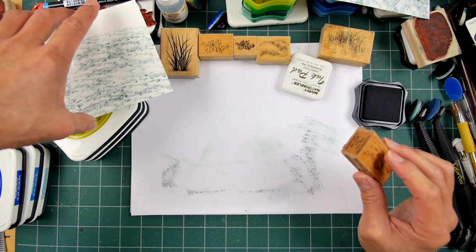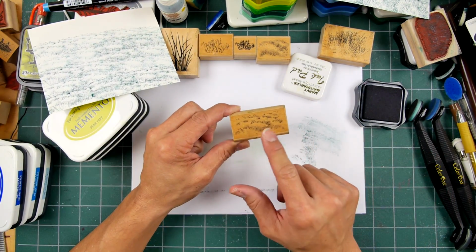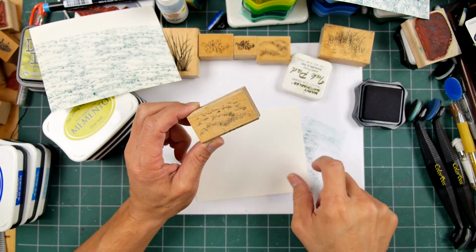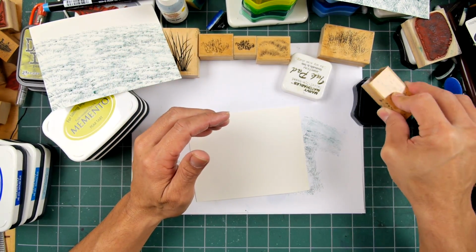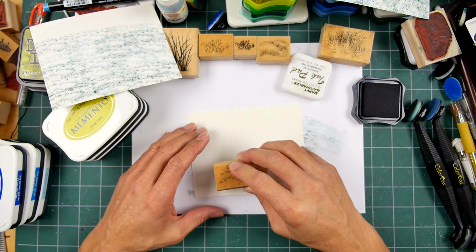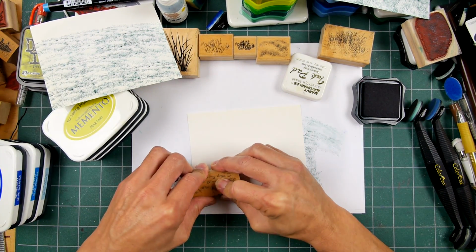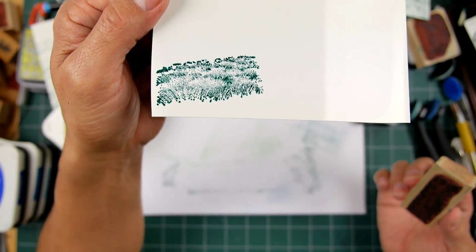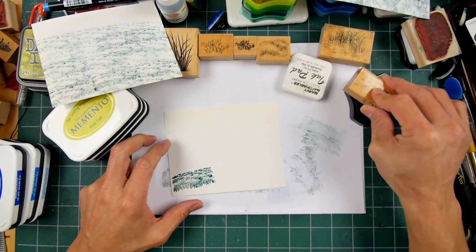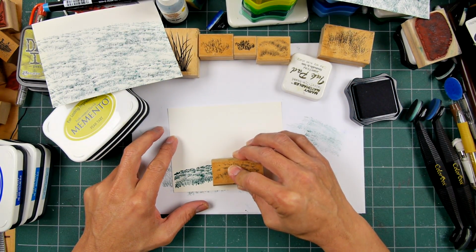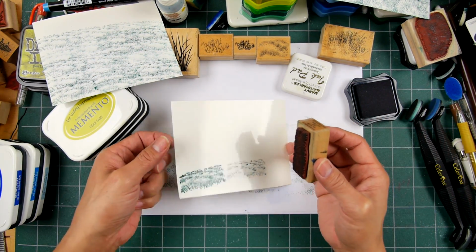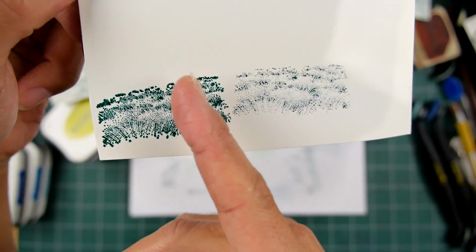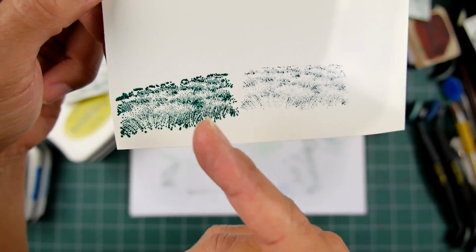Here's what you don't want to do with these filler stamps, where you want things to be nice and seamless. You want to overlap for one, but when you do these, don't ink it up and rock your stamp back and forth with so much pressure that you get something like that, okay? You want to just go for light, even pressure, okay? So that's the difference between those two. We don't want that.